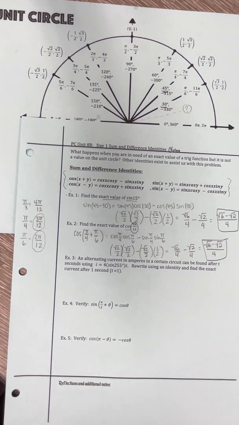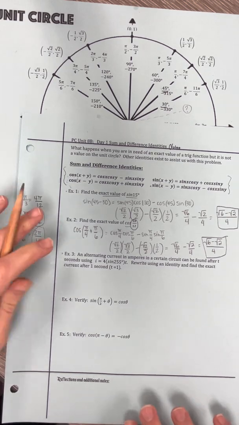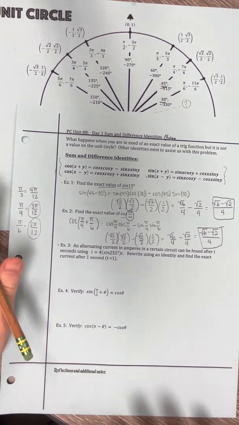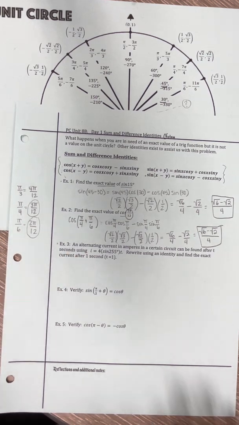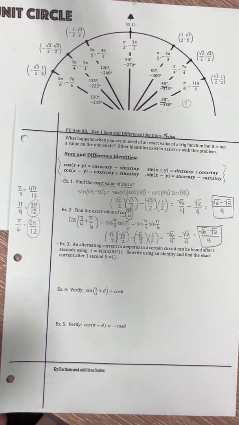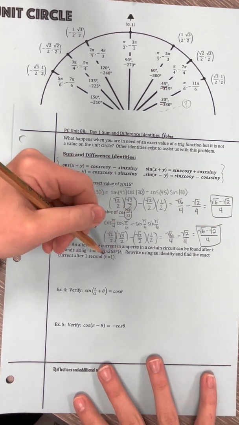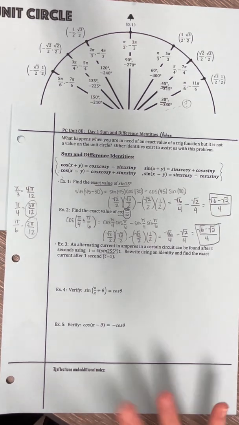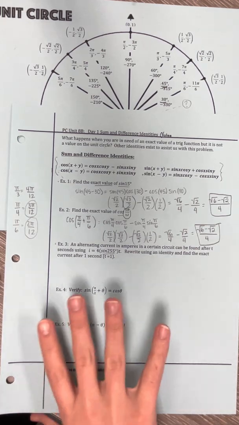All right, so now let's go to example number 3. An alternating current in amperes in a certain circuit can be found after t seconds using I equals 4 sine of 255 degrees times t. Rewrite using an identity and find the exact current after 1 second. So we're going to plug in 1 as t, but we have to find sine of 255 first. In order to do that, we either need to subtract or add degrees together to find that.